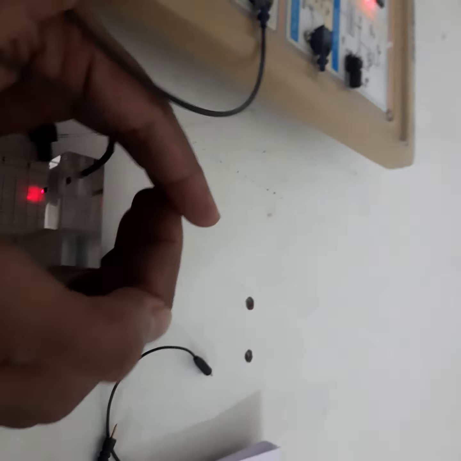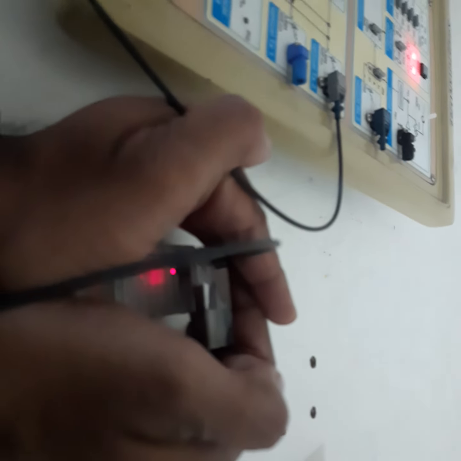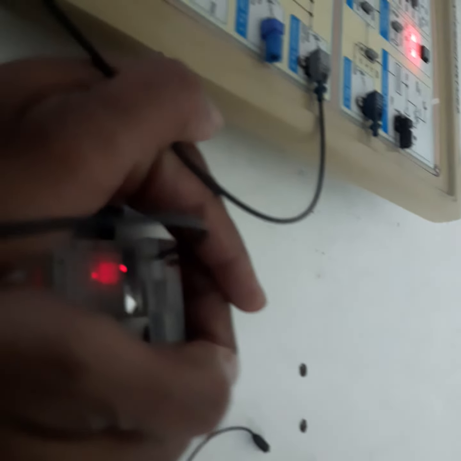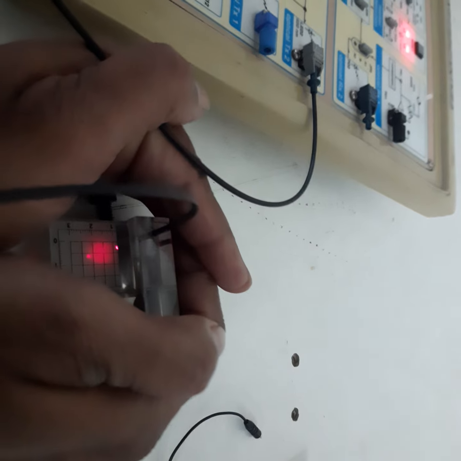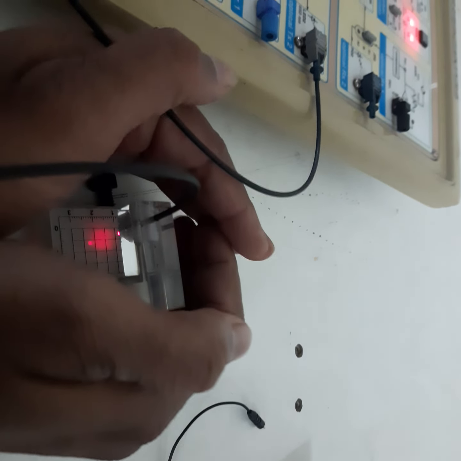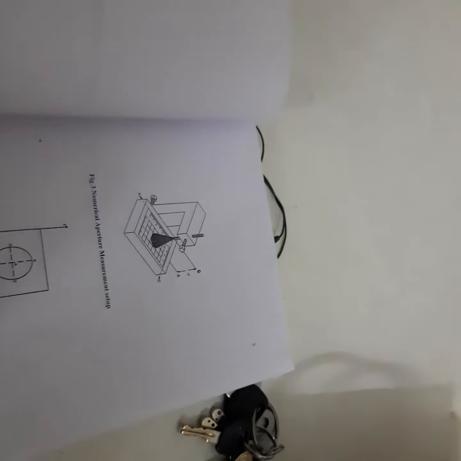Now you can see that there is a circular wavefront. I can change the position of the fiber, and I can get at least 3 to 4 different circular wavefronts. Suppose I have drawn these wavefronts on the plain paper. Let's see now the procedure to find the numerical aperture.